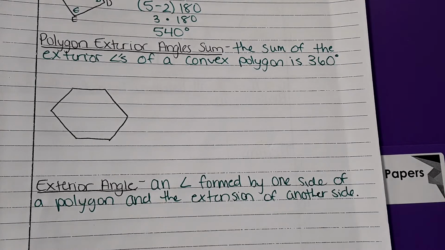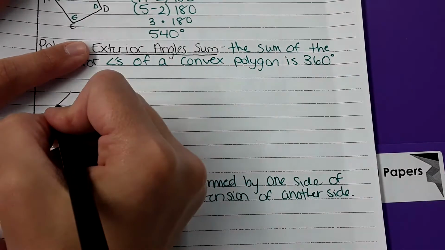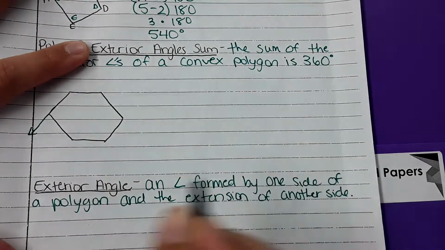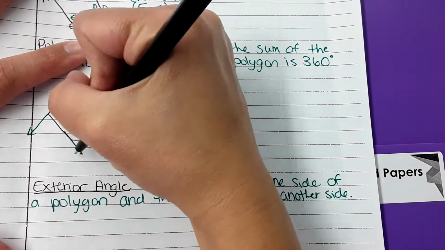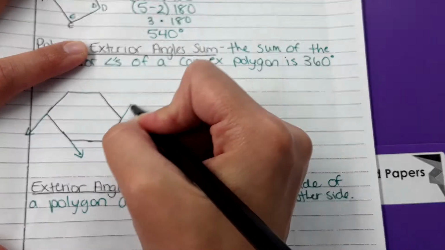What does that look like? On this polygon here, what I'm going to do is extend out each side. I'm just extending it out like this, going in the same direction all the way around.